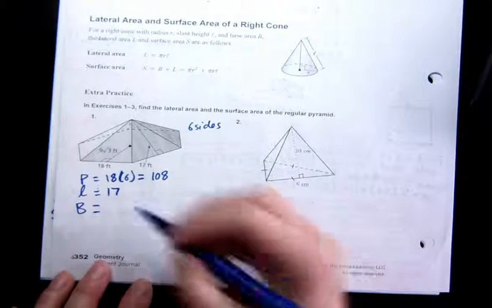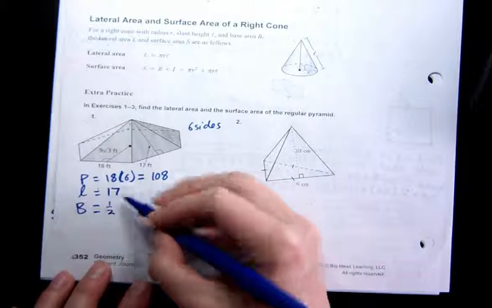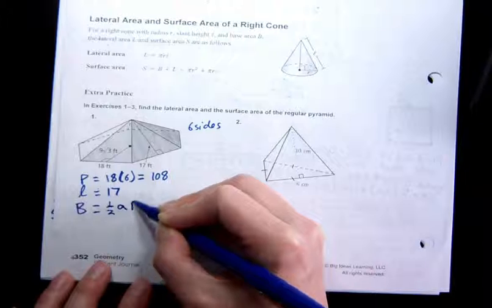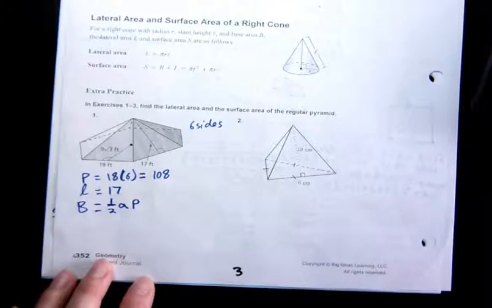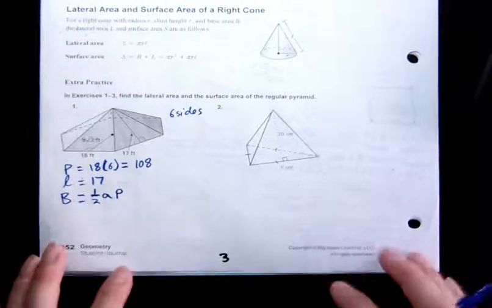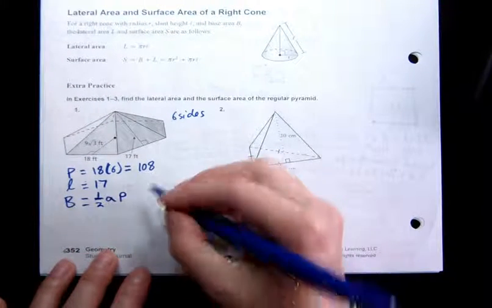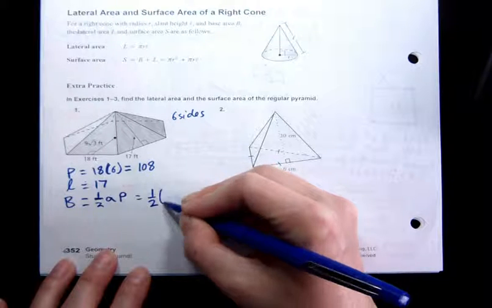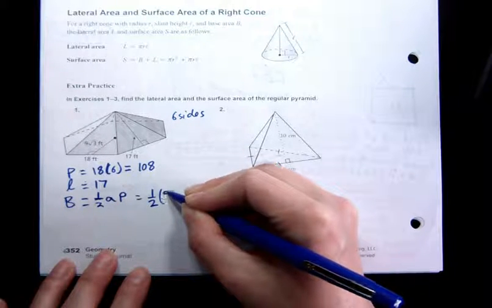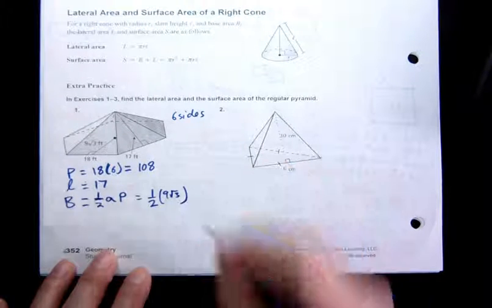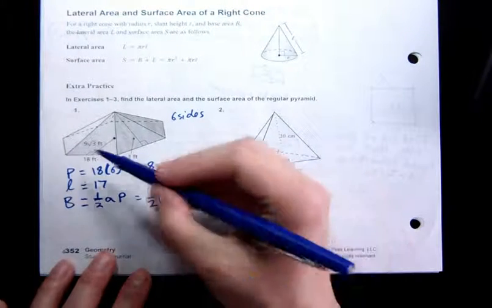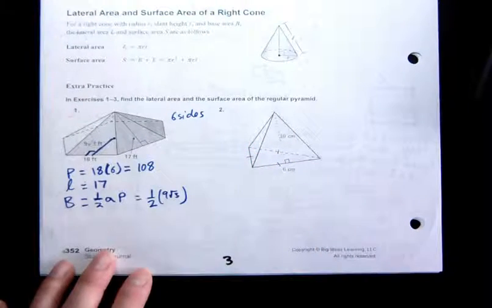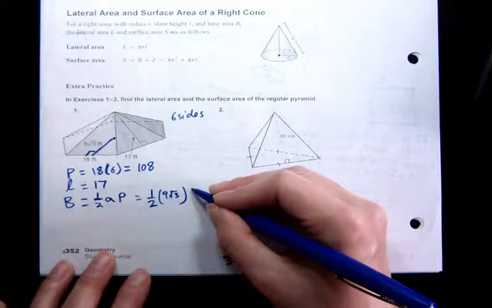1/2 perimeter times slant height. So of the base, though, it's 1/2 apothem times perimeter. That was probably the most missed question on the test. Well, the ones where you had to use trig or special rights for it. So that means it's 1/2 times, what's the apothem here? 9√3. How can I tell 9√3 is the apothem? It has the dot and it has the right angle here. And then times the 108 that we already found.